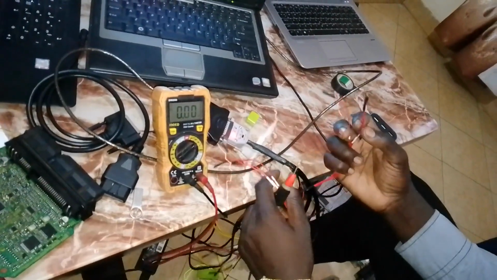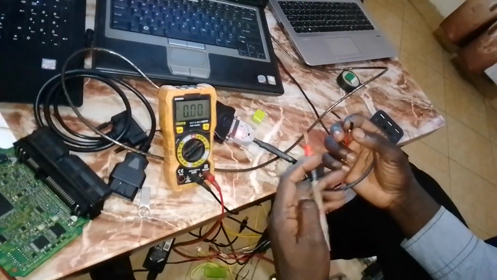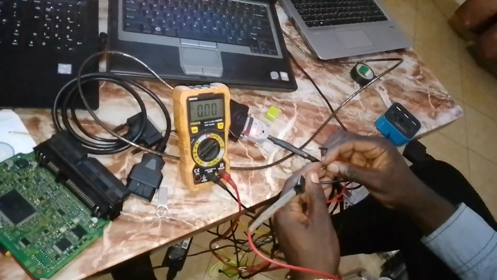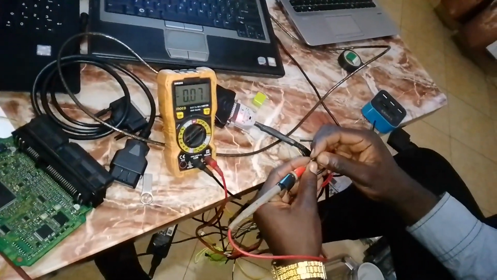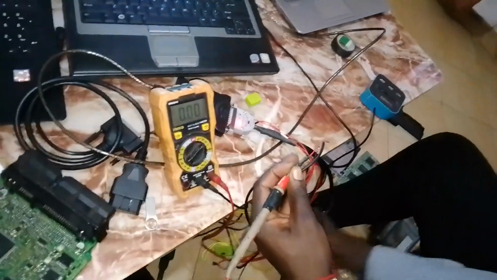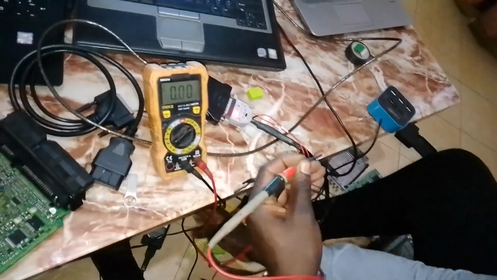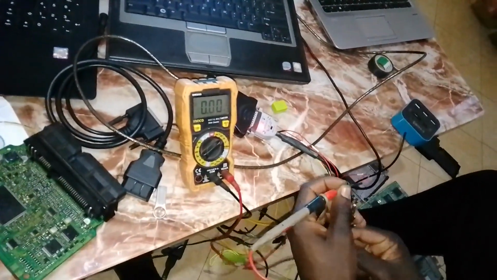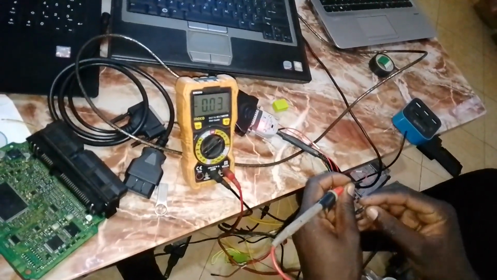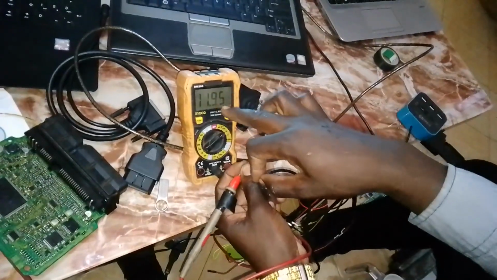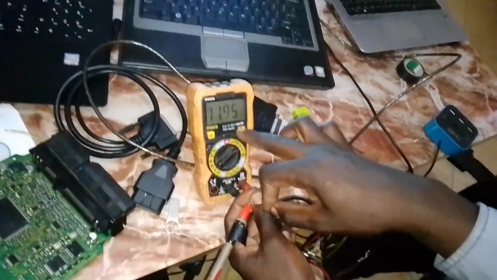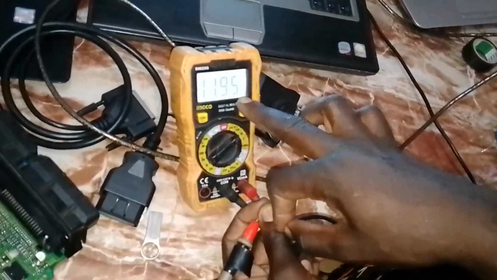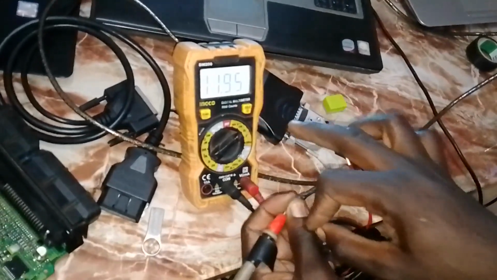Now this one, the battery line, produces a positive plus 12 volts throughout, whether the ignition is on or off. So you first test this. One side you put on the positive, the other one on the negative. If you can see, the voltage is 11.95.